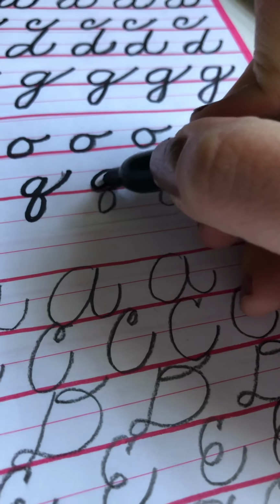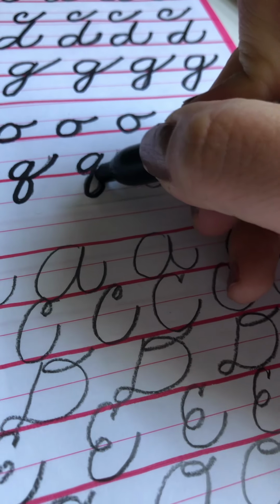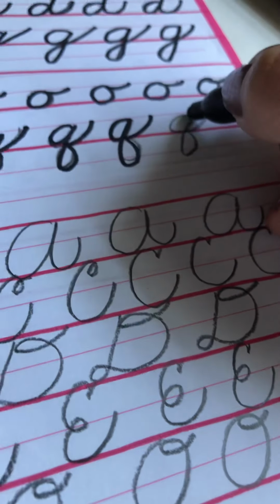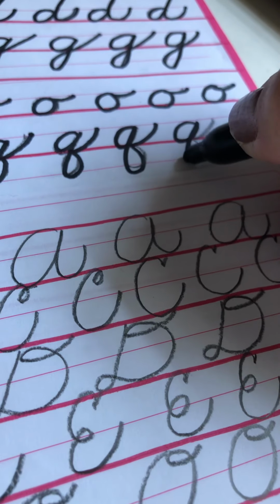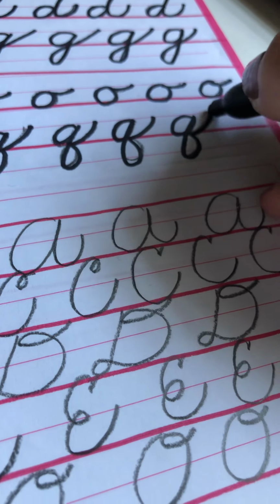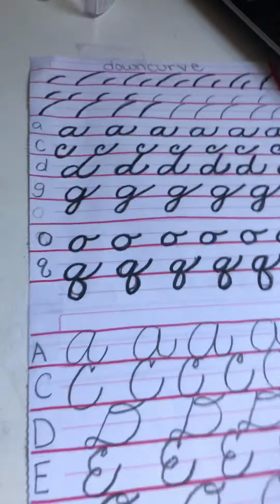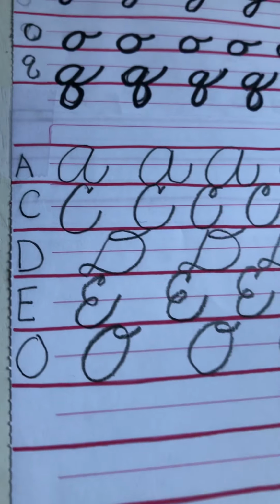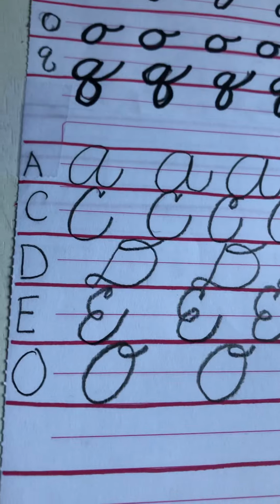So it goes around, we're going to go down, make a backwards bubble, and back up to the line. Around, all the way down, come back up, and stop at the line. And then we have a couple capital letters that also start with a down curve.